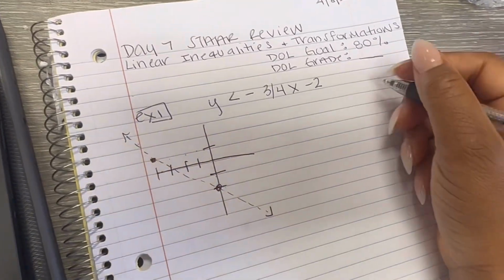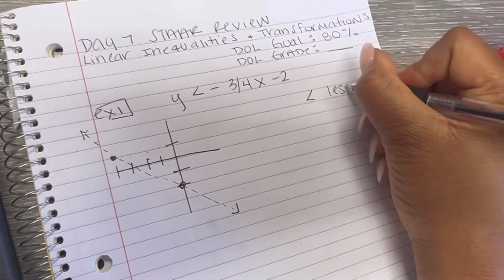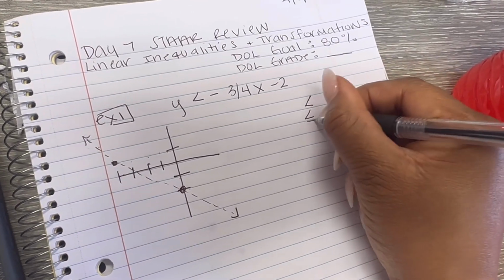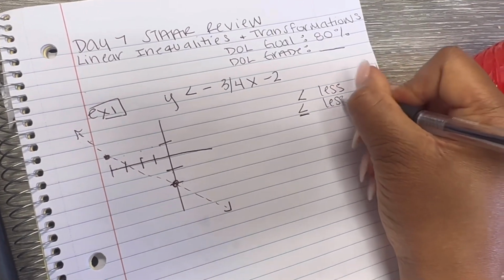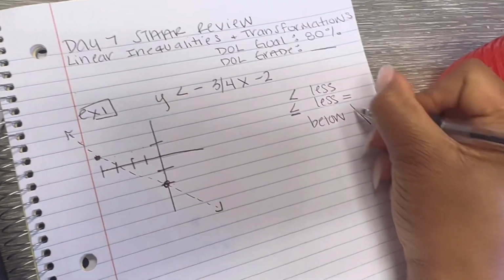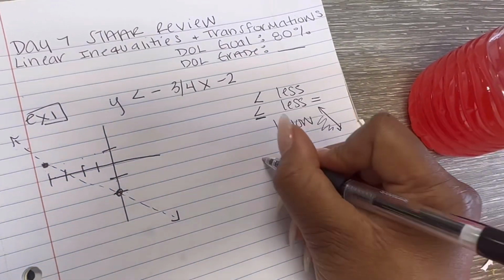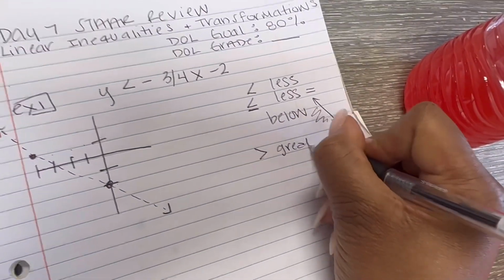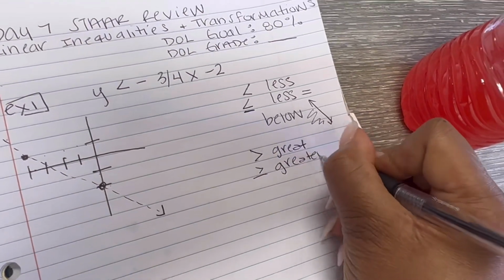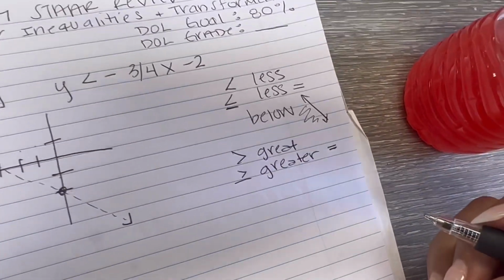So over here, you could write in your notes that this means less than the line. This one means less than or equal to the line. Okay, so below the line, so this way, looking for points below it. This is greater than the line. This one is greater than or equal to, so on the line, okay?